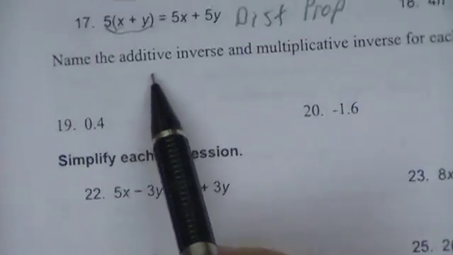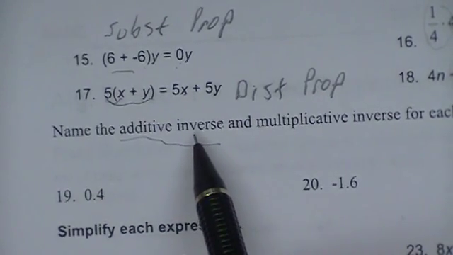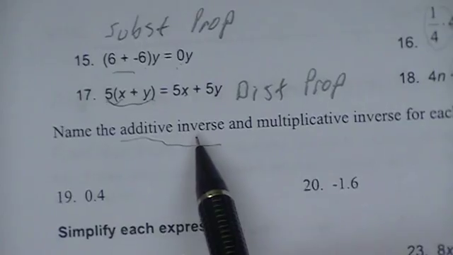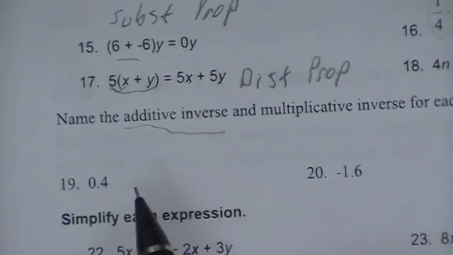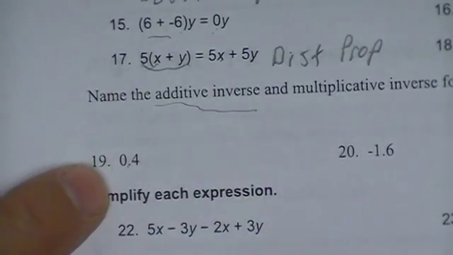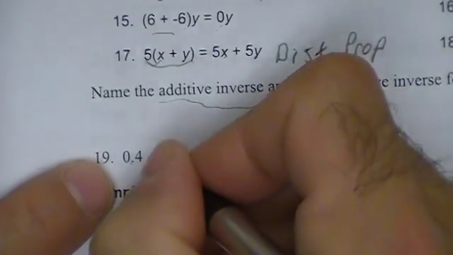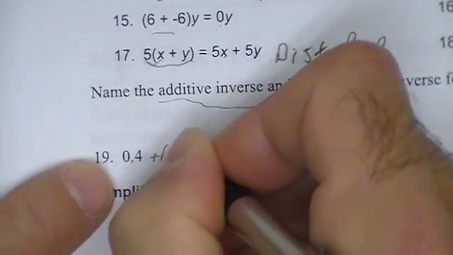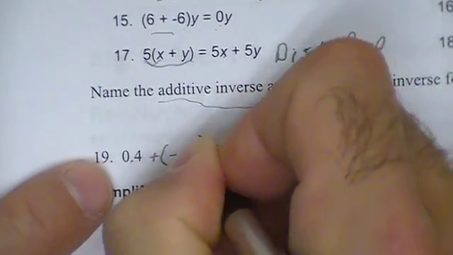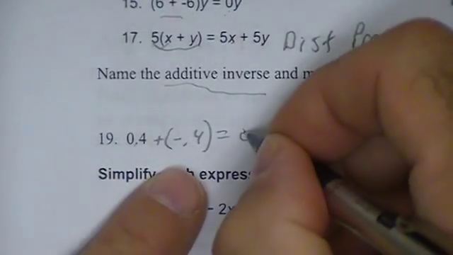So here we go, we got the additive inverse. Well, multiplicative inverse is two numbers that multiply to get 1. The additive inverse are two numbers that add together to get 0. So what can I add to 0.4 to get 0? Well, I can add a negative 0.4. So a negative 0.4 gives me 0. Right?